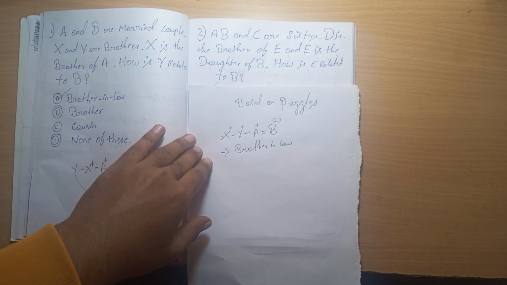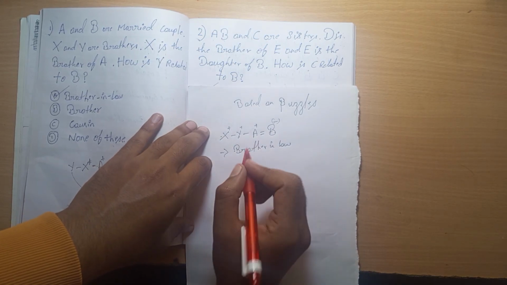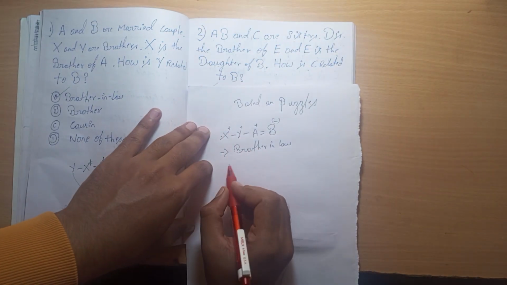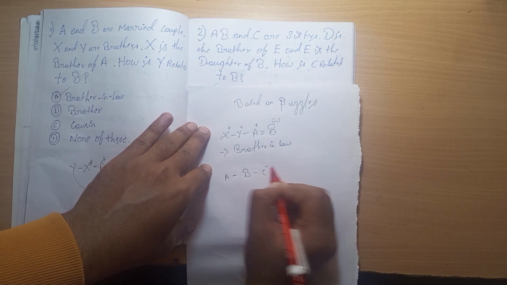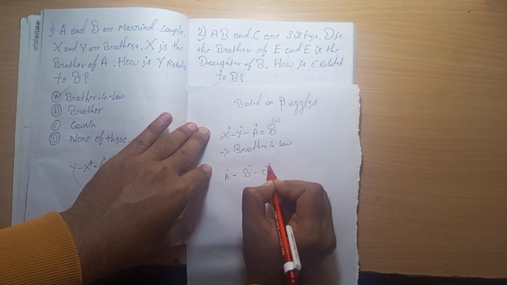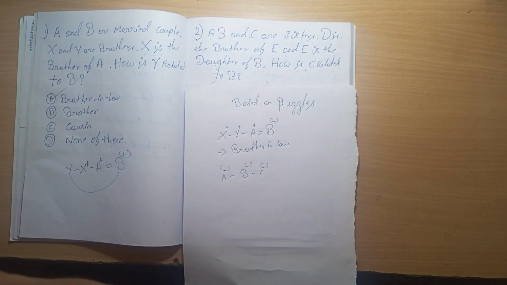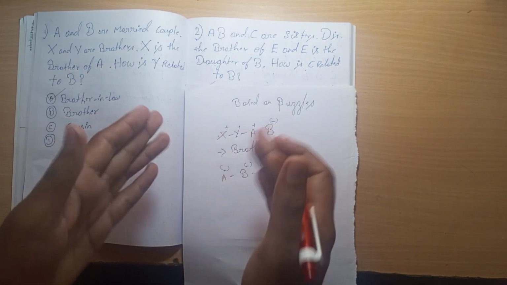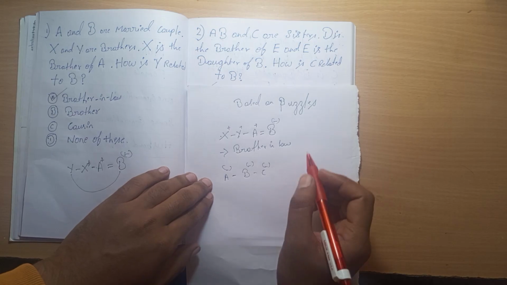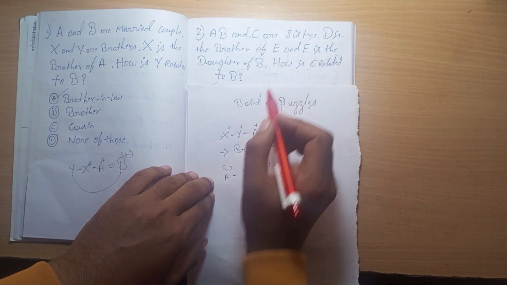Okay guys, let's go for the second question. A, B and C are sisters. In the first sentence they are giving us the gender. The second sentence is D is the brother of E. Between the first sentence and the second sentence there is no relationship here.